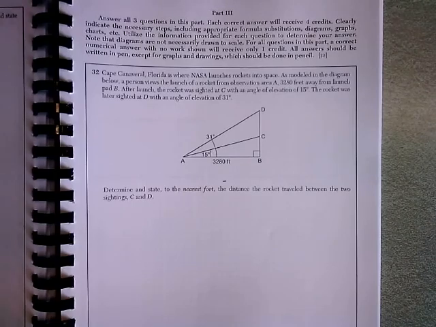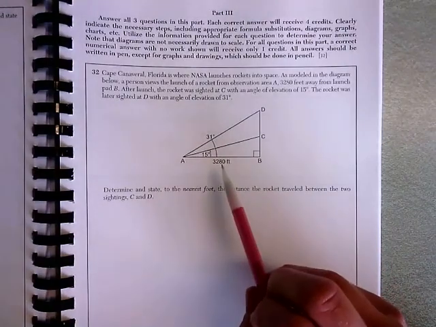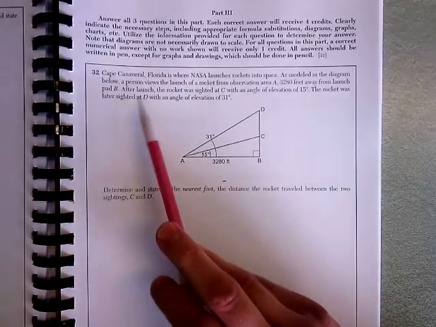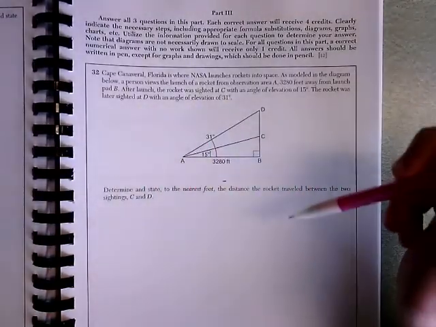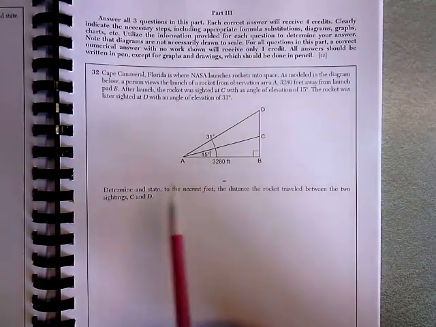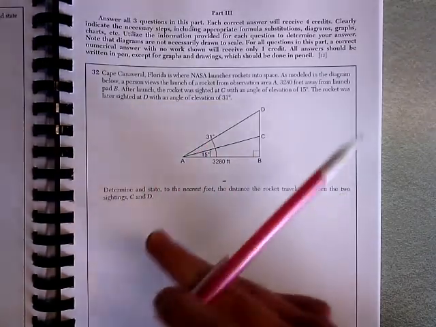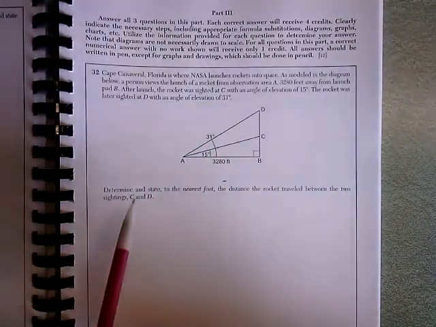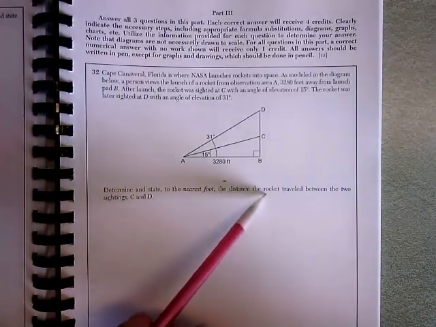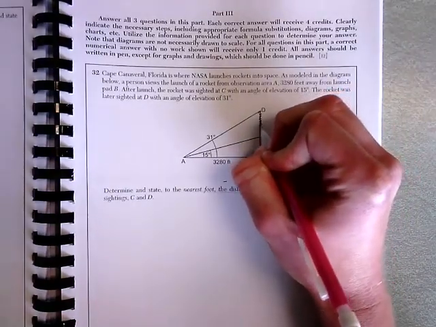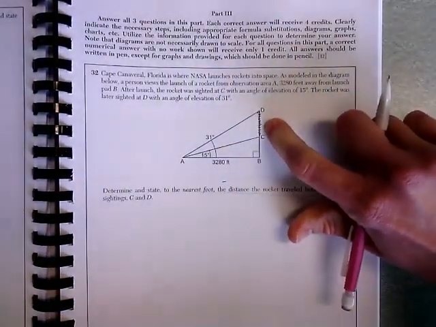As modeled in the diagram below, a person views the launch of a rocket from observation area A, 380 feet away from the launch pad B. After launch, the rocket was sighted at C with an angle of elevation of 15 degrees. The rocket was later sighted at point D with an angle of elevation of 31 degrees. So we want to determine and state to the nearest foot the distance the rocket traveled between the two sightings CD. So we're going to need to find that part.